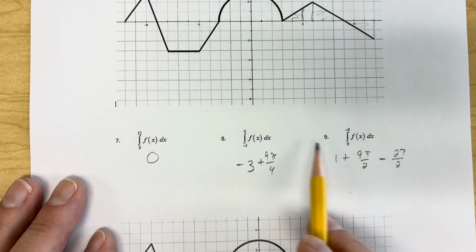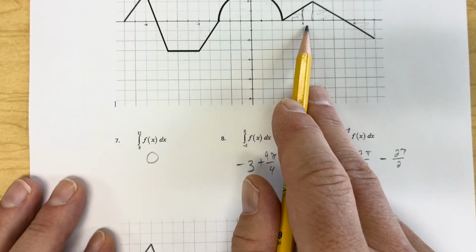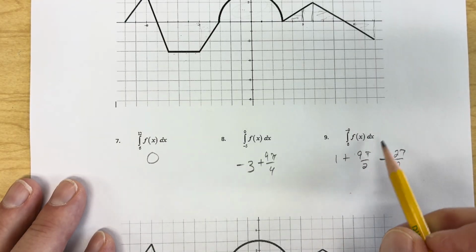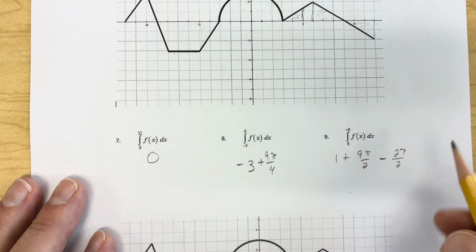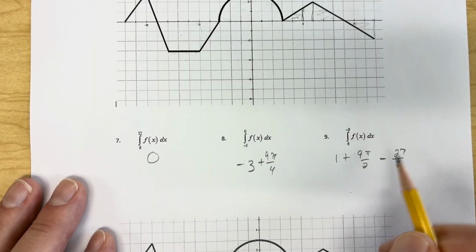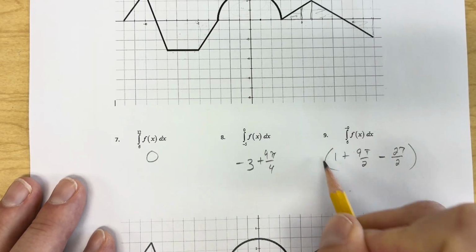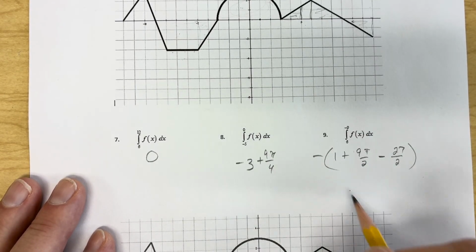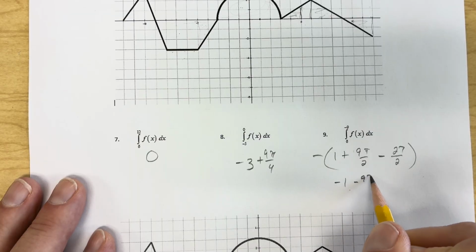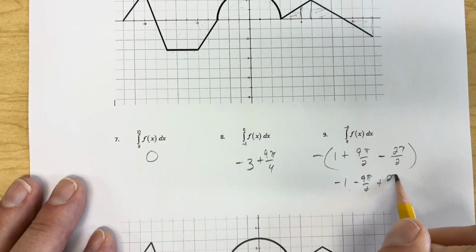Now, that would be if we were going from -9 all the way to 5, but we're going the other way. And so that means that actually this is going to be the opposite. So you can actually just put a negative like that in front of all of it, or actually carry it out if you're of that mindset.